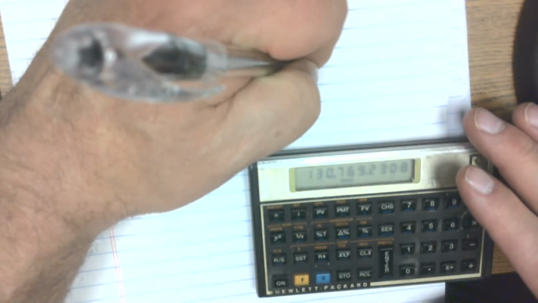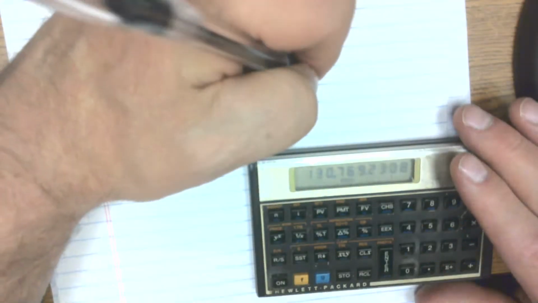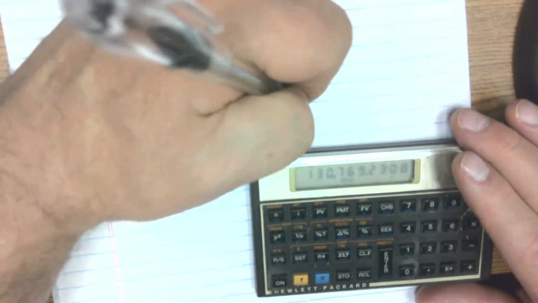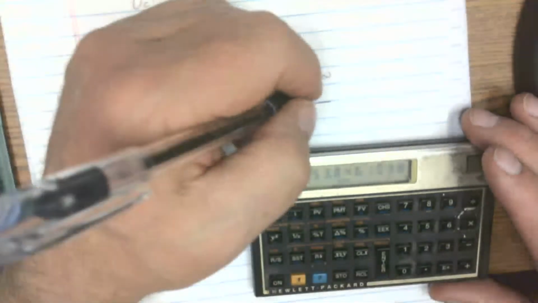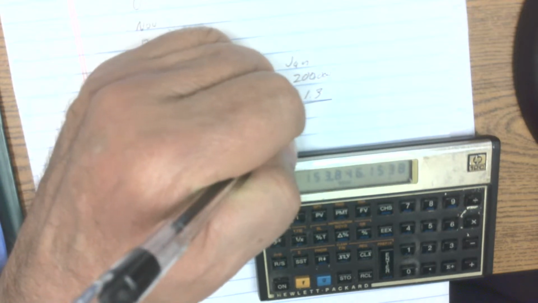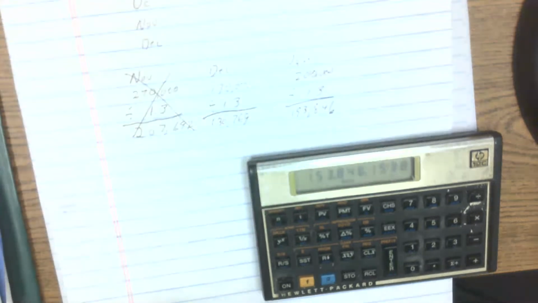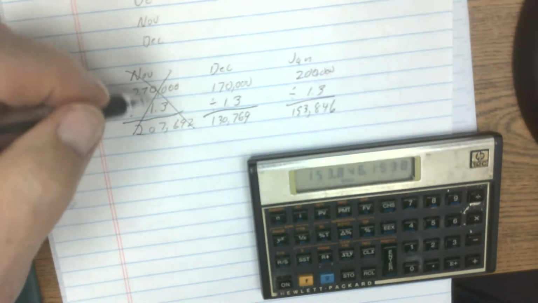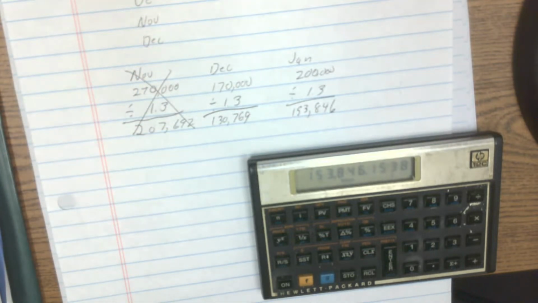And then January, we are told that our budgeted total sales for January is 200,000. Is 153,846. Okay. Well, actually, I did need the November because I wasn't wrong. All right.